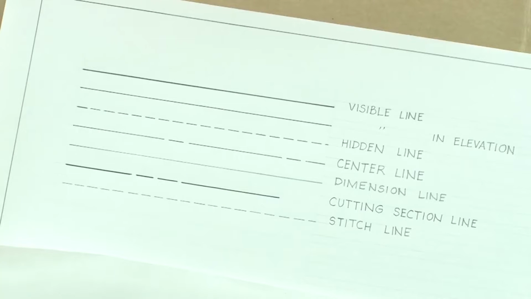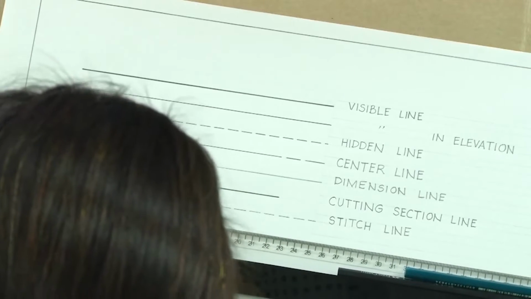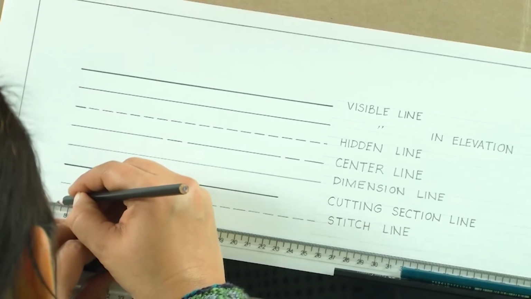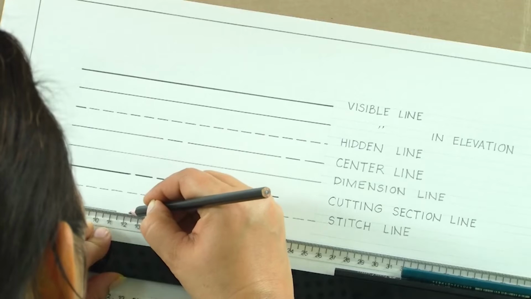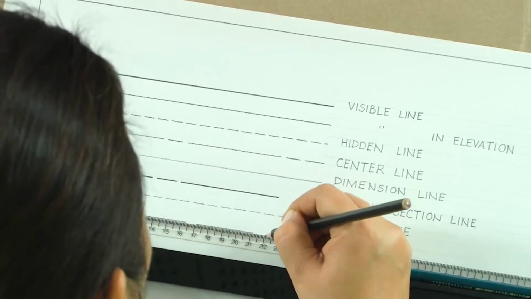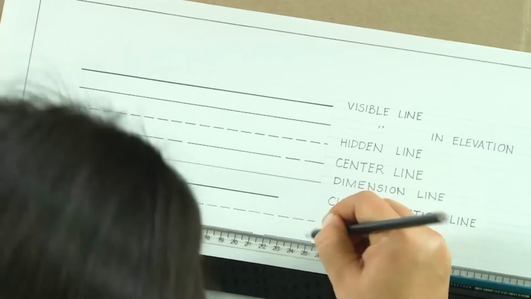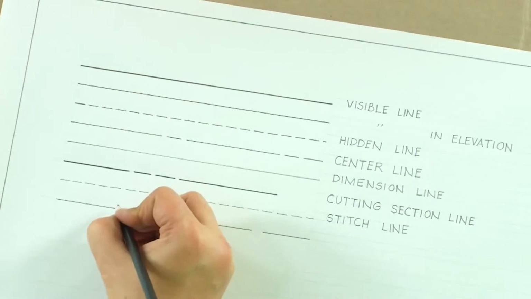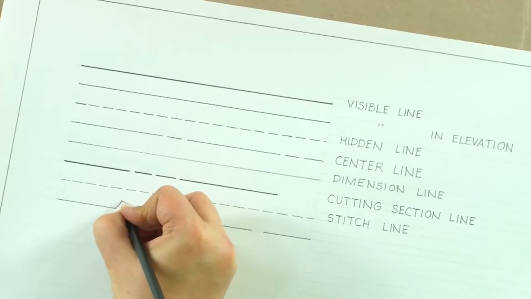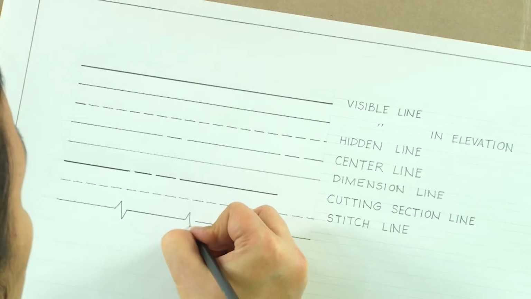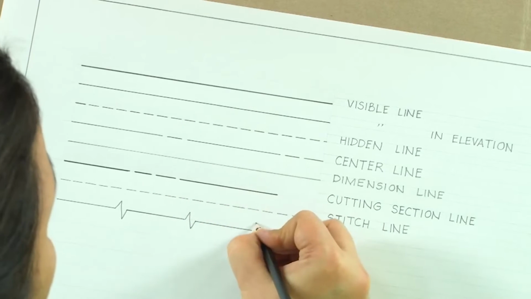One more line which is often used is a break line. I will tell you the long break first. So, what we do, we make equal dashes and we leave some part in between, a dash-size space in between. Then in this break part, we draw lines like these.